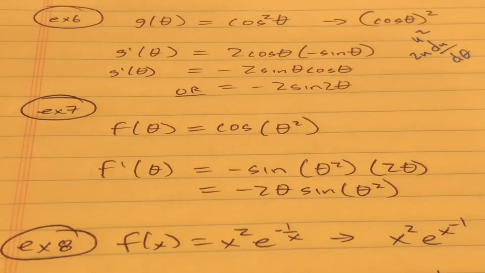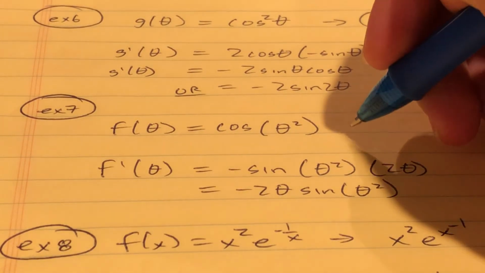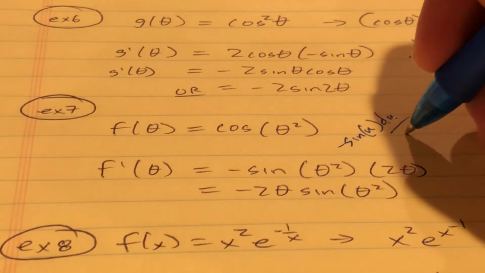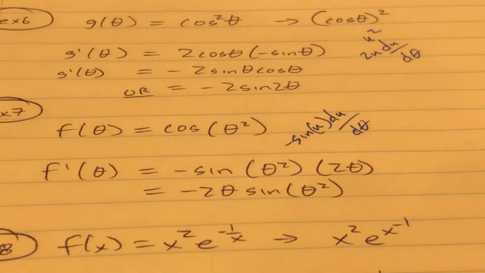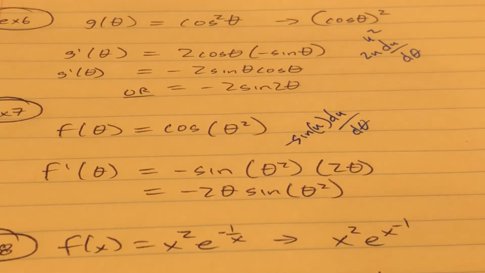Number 7, what's the derivative of cosine of your u there? Again, the derivative of cosine u would be negative sine u du d theta. So negative sine theta squared times the derivative of theta squared, which is 2 theta. Bam.